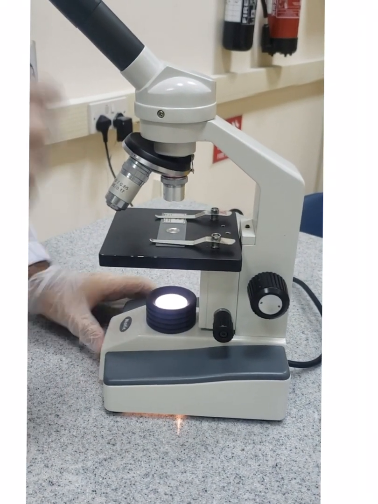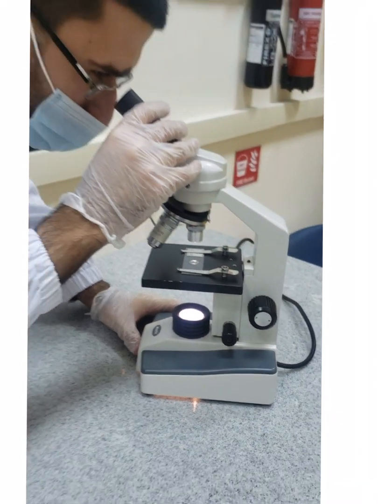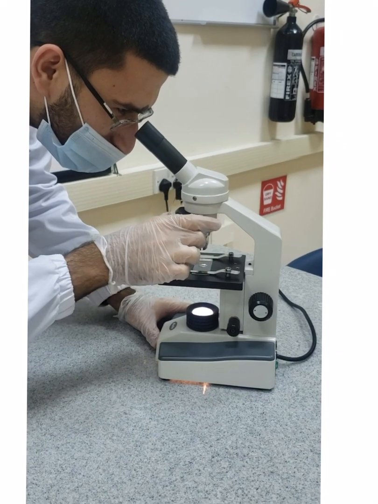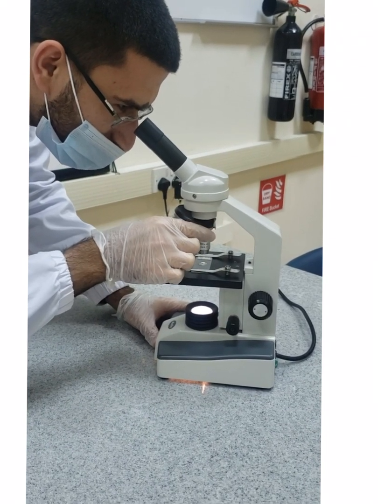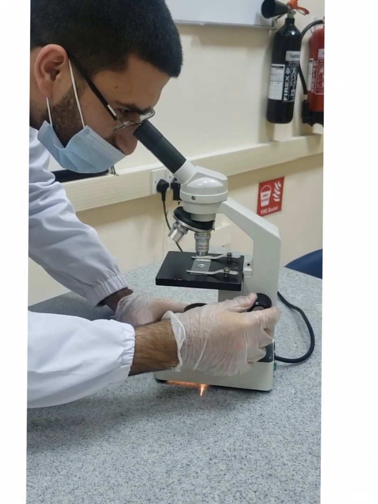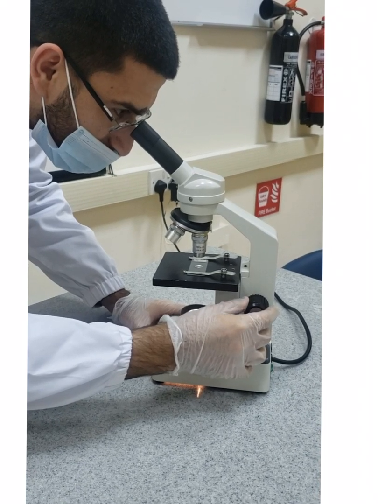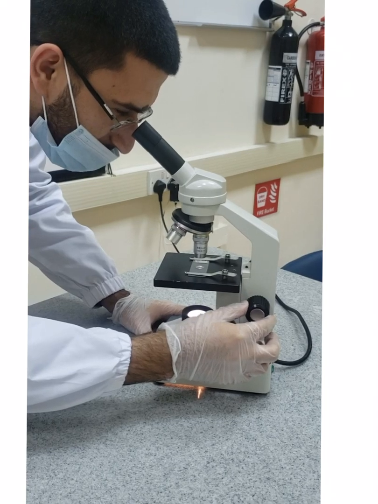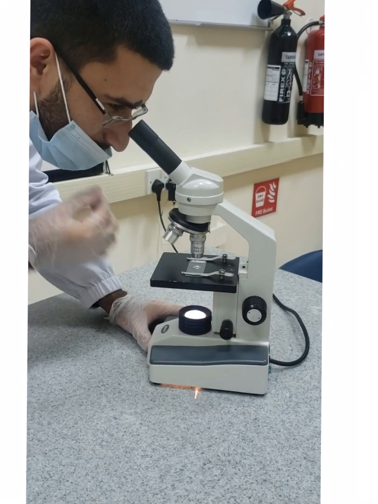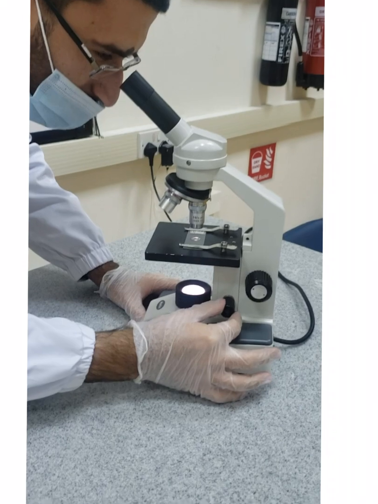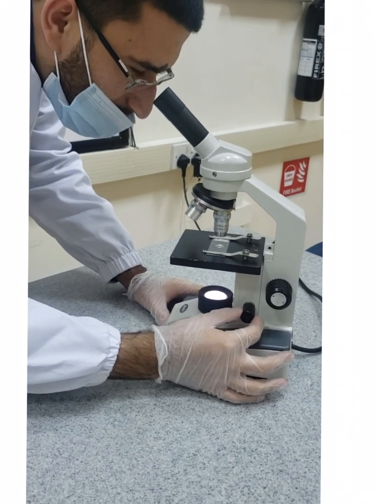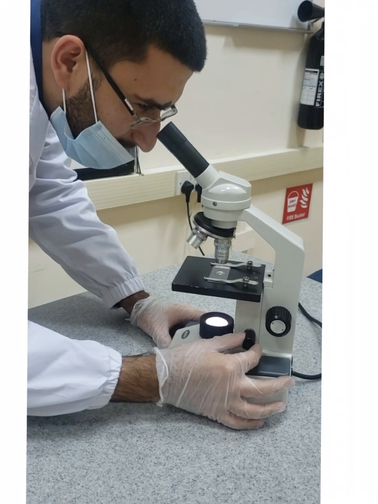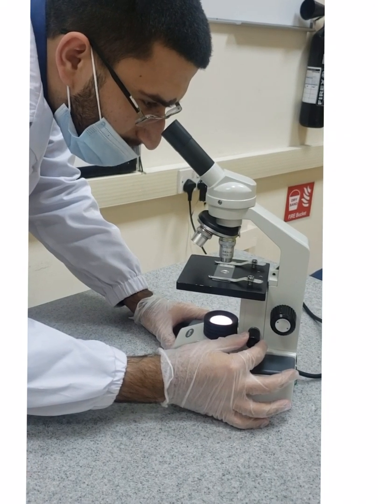You can put now your eye on the eyepiece. Okay, I'm gonna use a bigger objective. Okay, now use guys the coarse adjustment to take the stage and focus the picture. When you focus the picture, now you can use the fine adjustment to make the image clearer. Okay, and that's it.